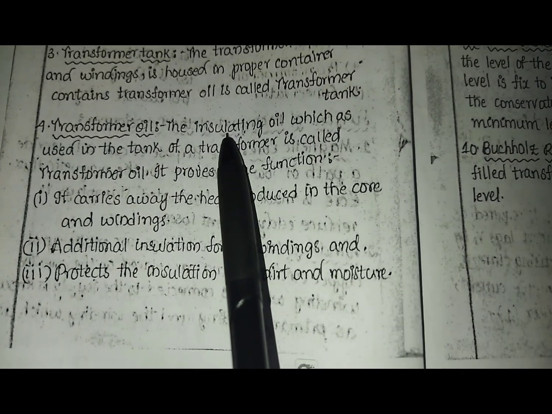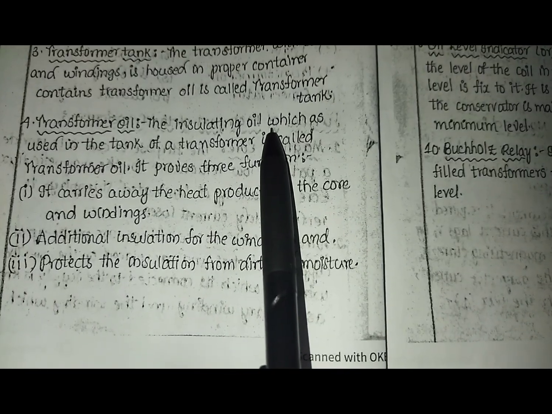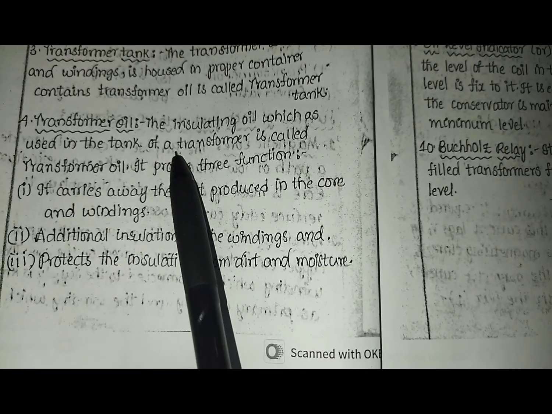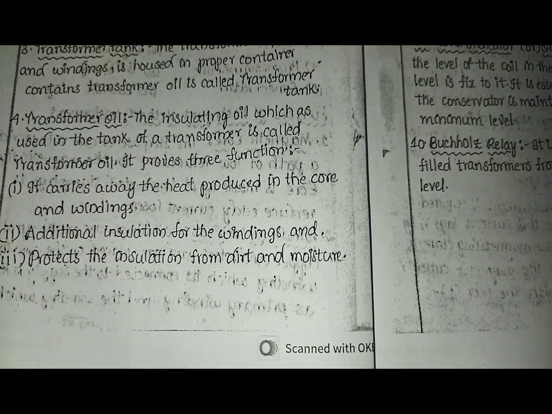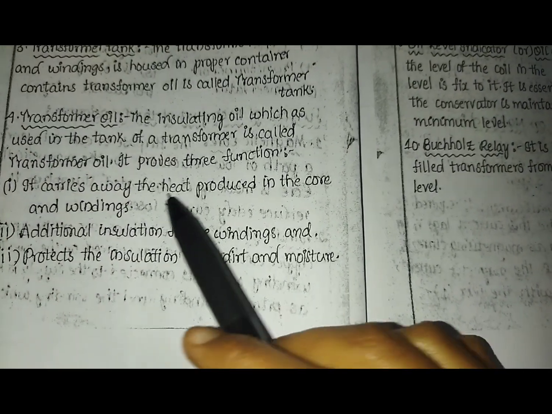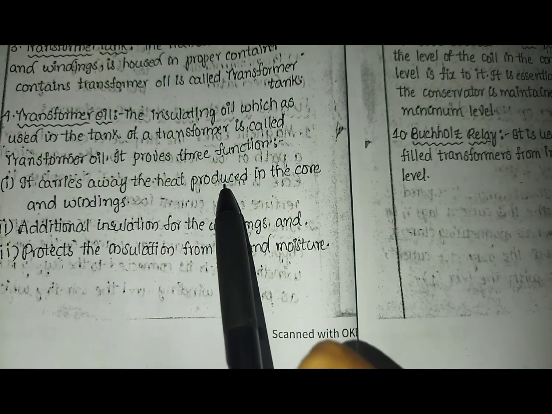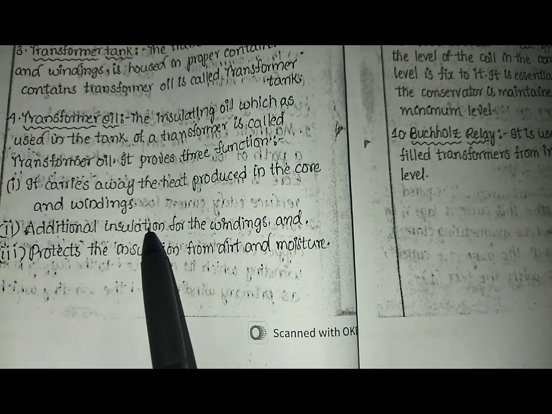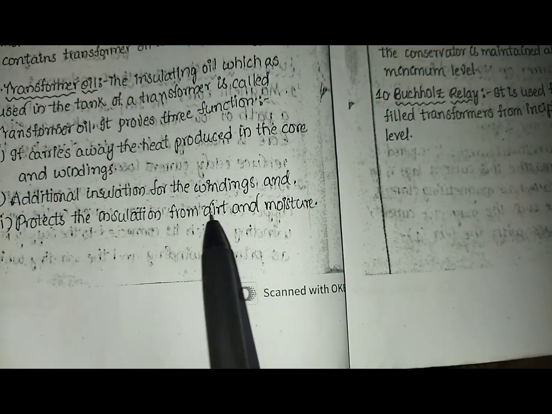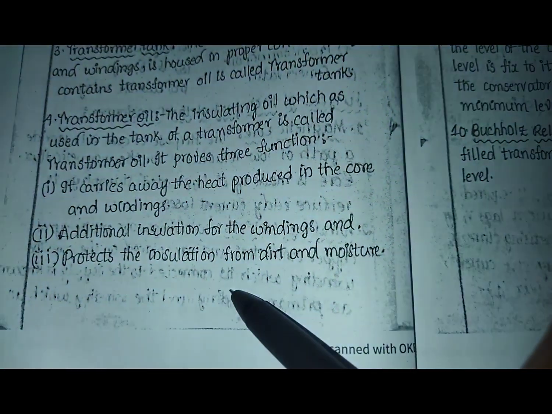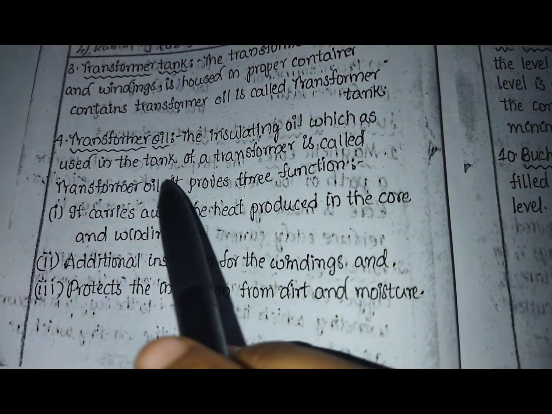Transformer oil. What is a transformer oil? This is the insulating oil used in the tank of a transformer. It is a cooling agent. It serves three functions. It carries away the heat produced in the core and winding. It provides additional insulation, and it protects the insulation from dust and moisture. These are the three main purposes of transformer oil.